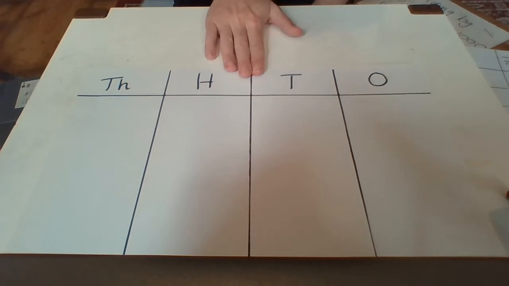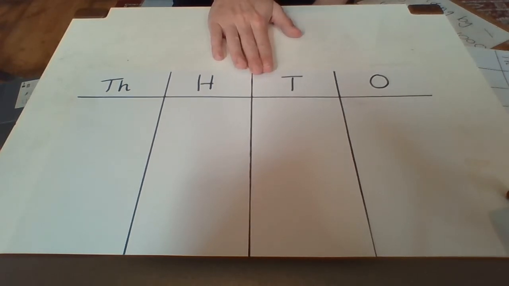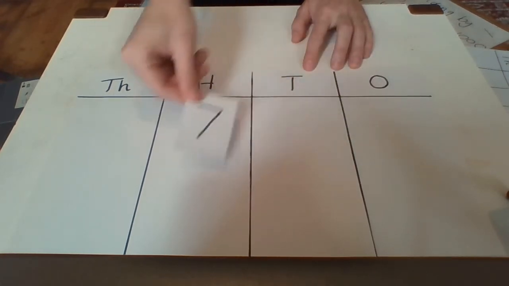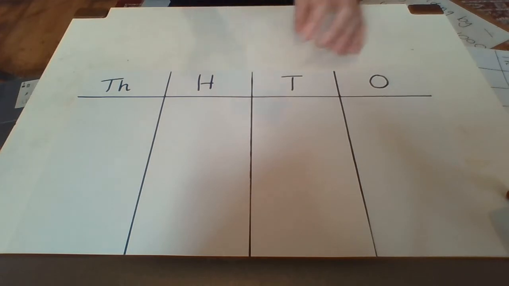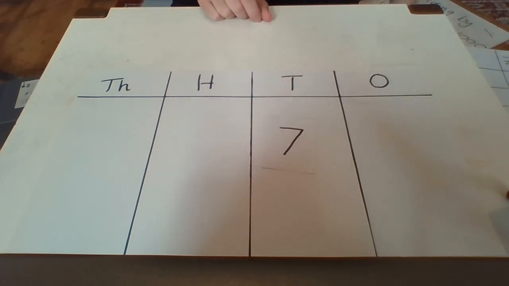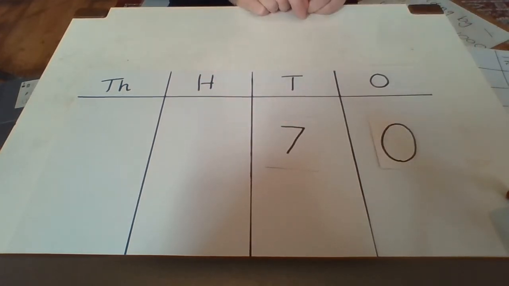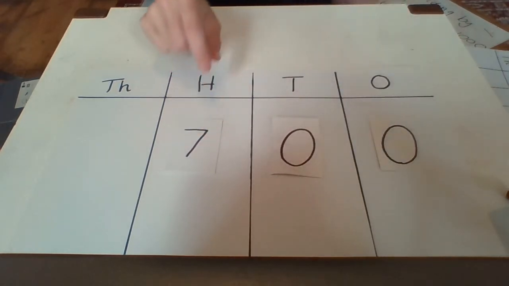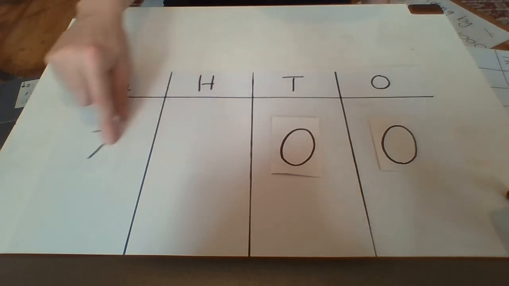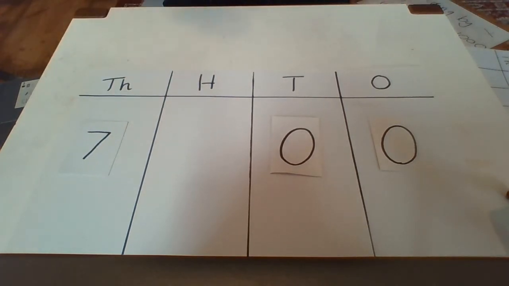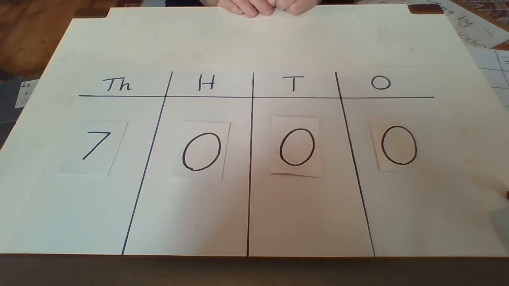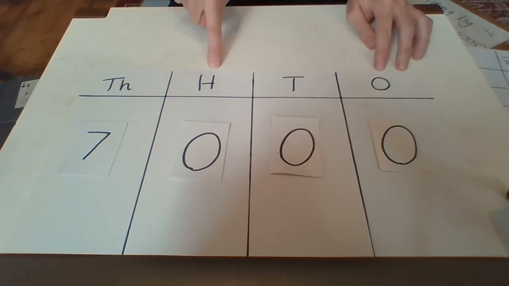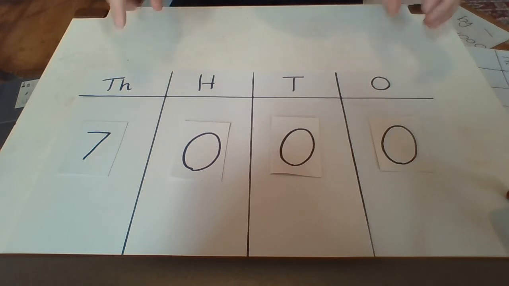So here's my place value chart we were looking at on Monday. As you remember, where I put my number changes how much it's worth. So if I put my number here, it's worth 7 tens or 70. If I put my number here, it's worth 7 hundreds or 700. And if I put my number here, it's worth 7 thousands or 7,000. So as you know, when we move up the chart or left, our number gets bigger by 10 times.